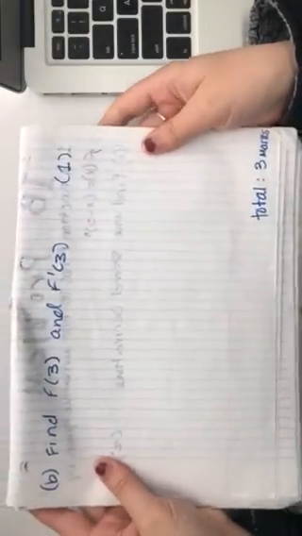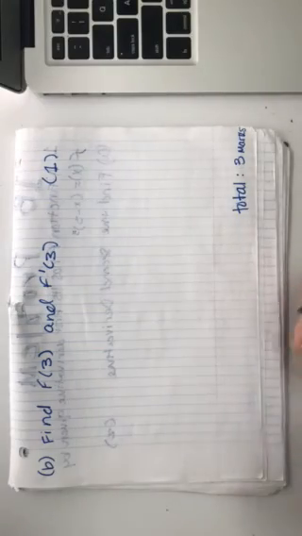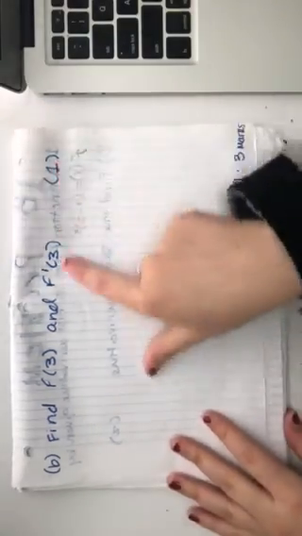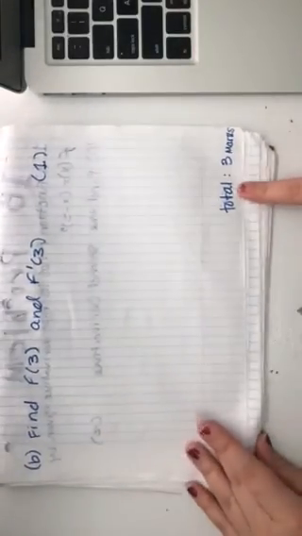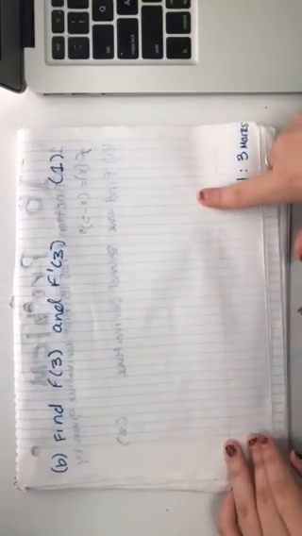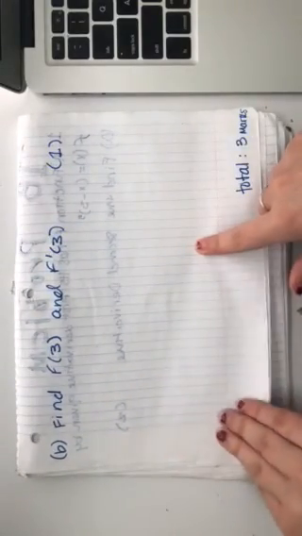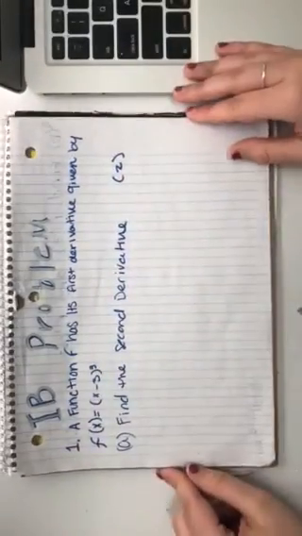And then for this one, this problem is find f of 3 and then f prime of 3 for the derivative, so that is just 1 mark, so just kind of doing the same process as we did before, and then the total for all of these will be 3 marks. So again, this is the homework problem for this one, and then this is the homework problem for this one.